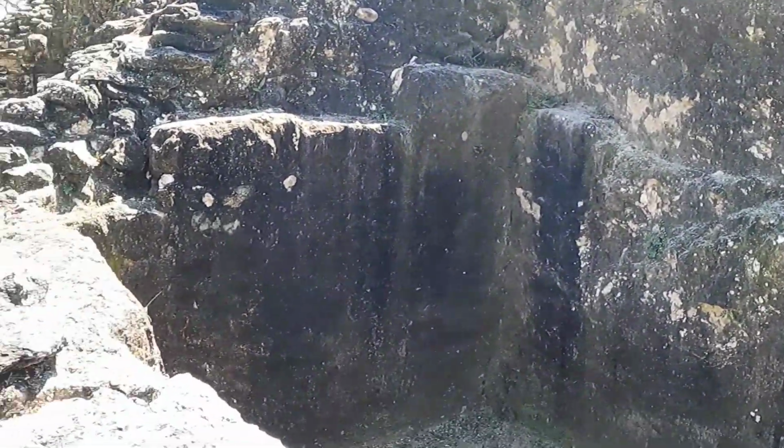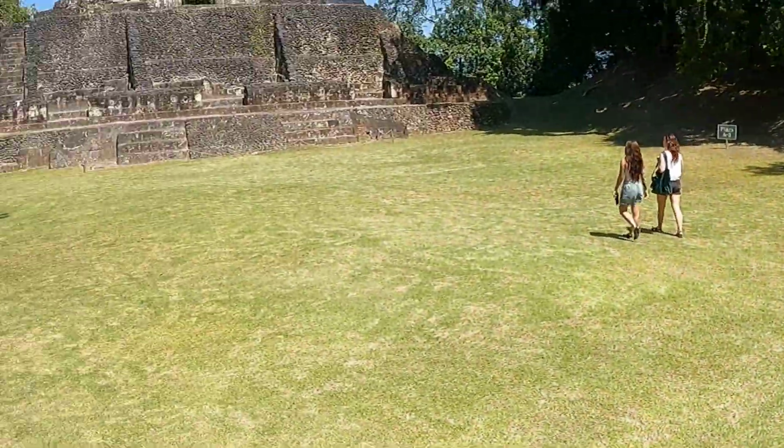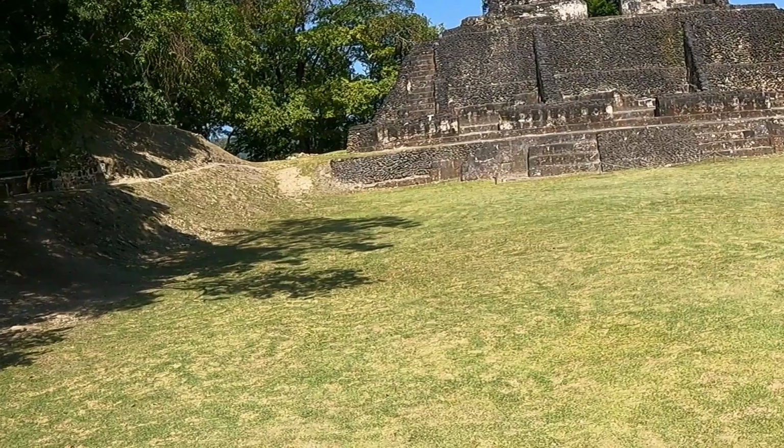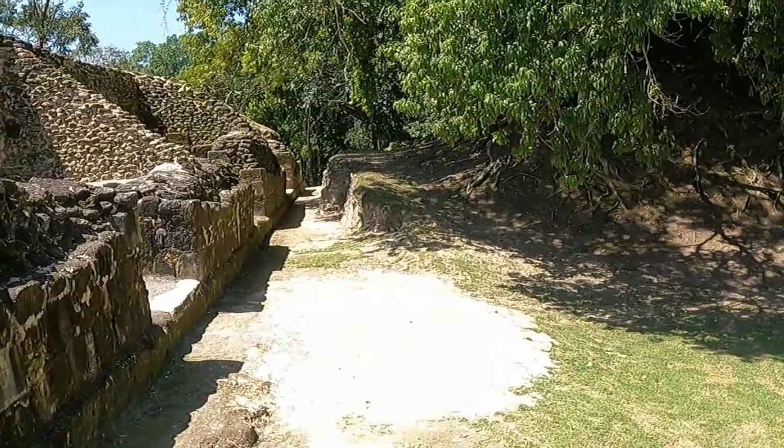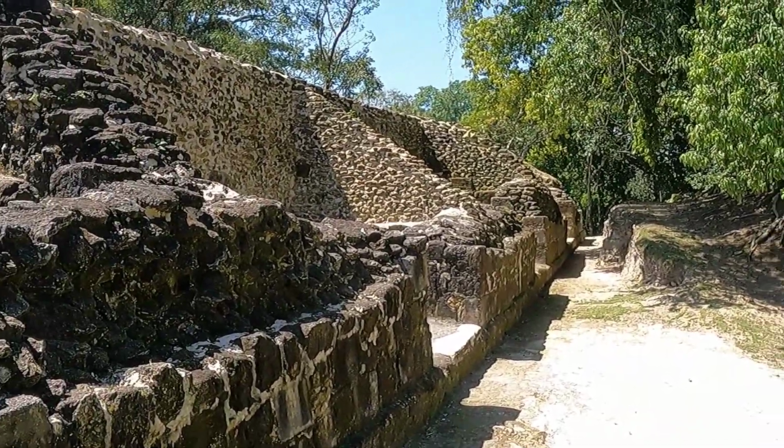Well, guys, this is the very last part of Xunantunich here. Okay. Well, very, very interesting. Learned a lot more than I knew already. Yeah, absolutely.